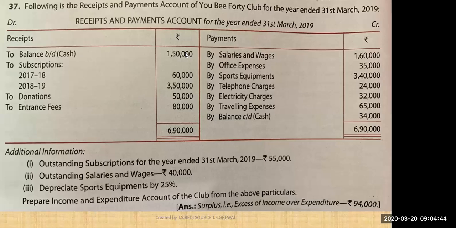Opening balance sheet means balance sheet as at 31st March 2018, and second will be 31st March 2019. Now first balance is to balance BD cash 1,50,000. So you may transfer it to the opening balance sheet asset side. Asset side write down cash in hand 1,50,000.